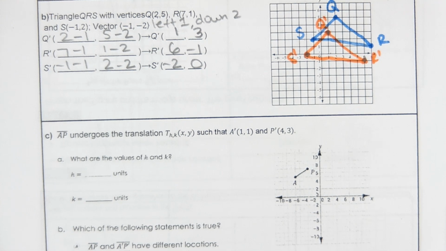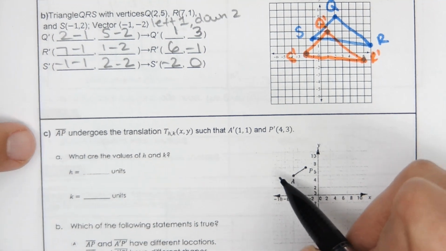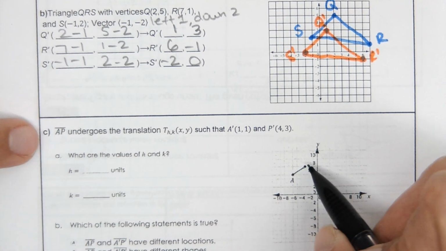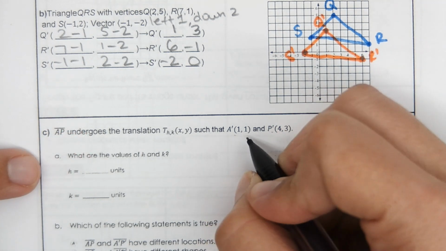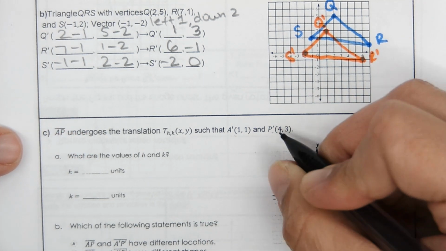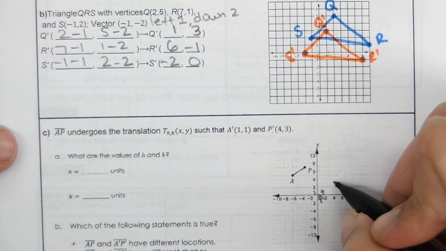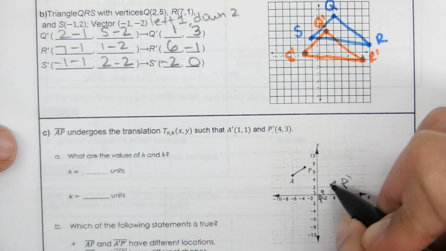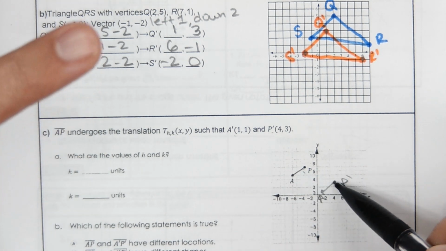You know, they always like to present it in kind of a different, weirder way. Here it says AP, this segment undergoes a translation, and A prime and P prime land at this location. So A prime is at 1, 1, and P is at 4, 3. Cool. P prime. So it says in there those points. So this is translated to here.